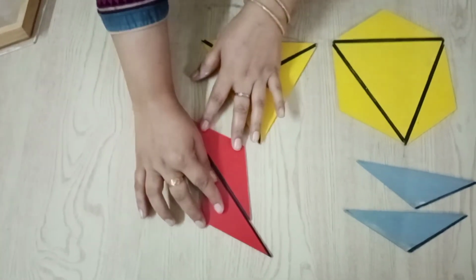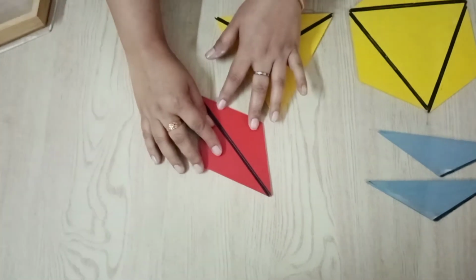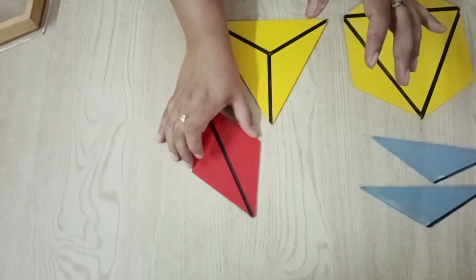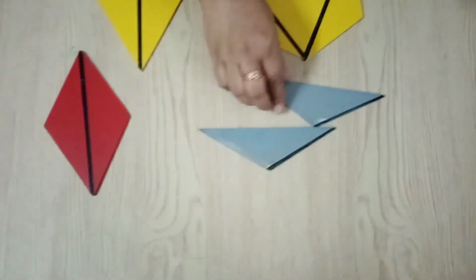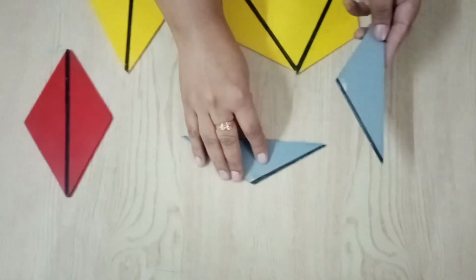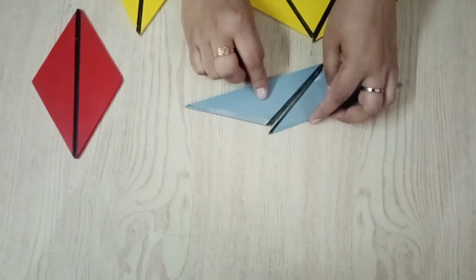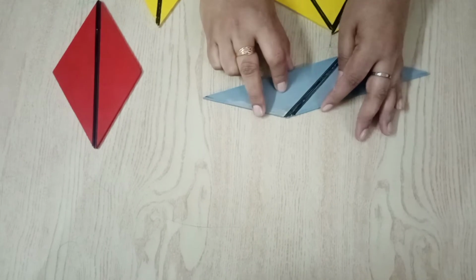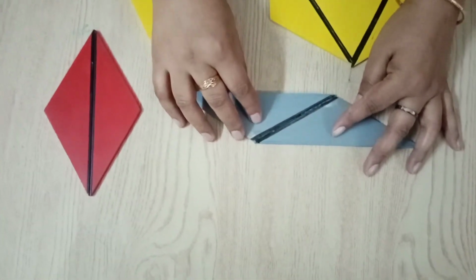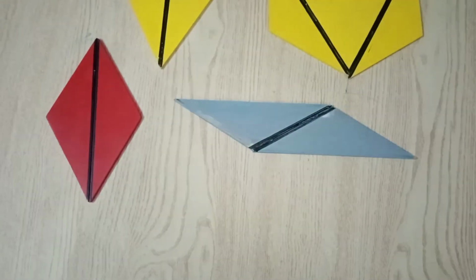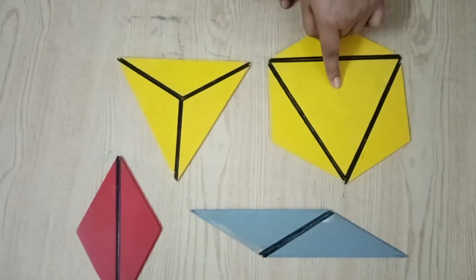Now let's make another set with the help of these red triangles. When we join these two red isosceles triangles together, it is making one rhombus. Now we join black guideline of gray isosceles triangle. We see that another new shape we are making. This is gray parallelogram.